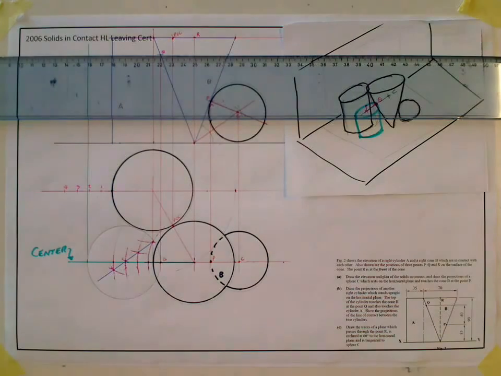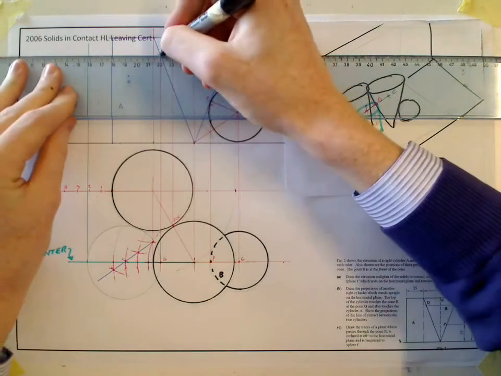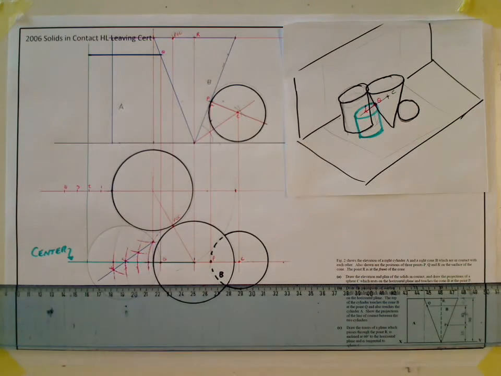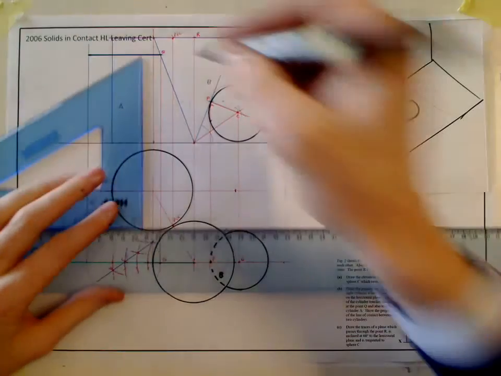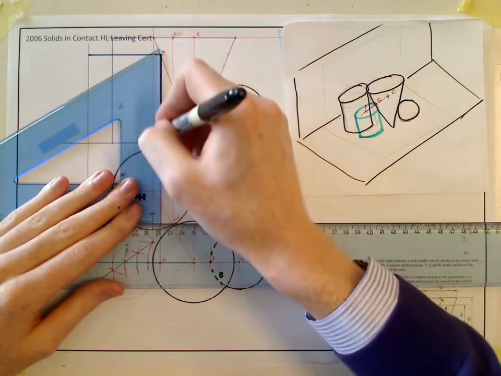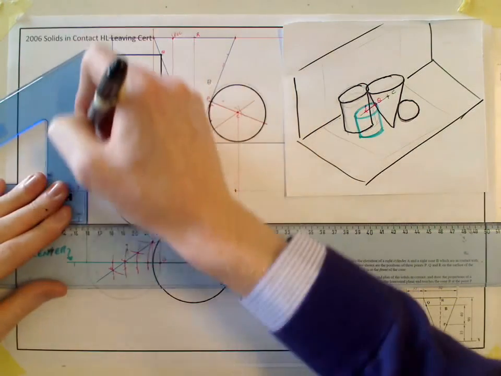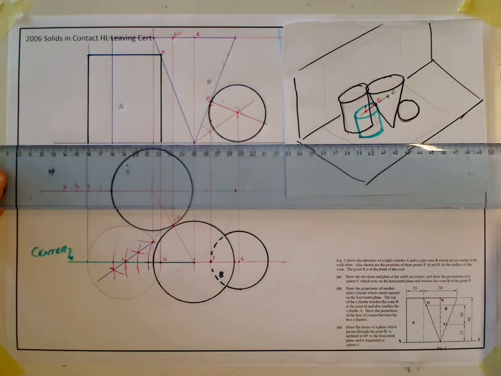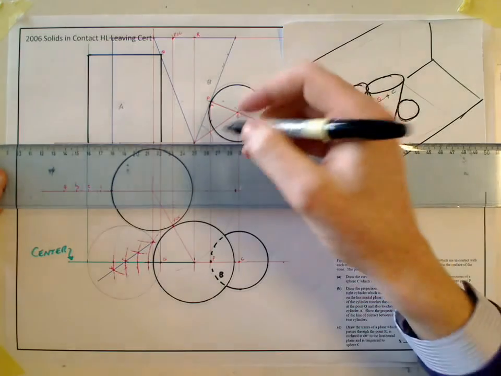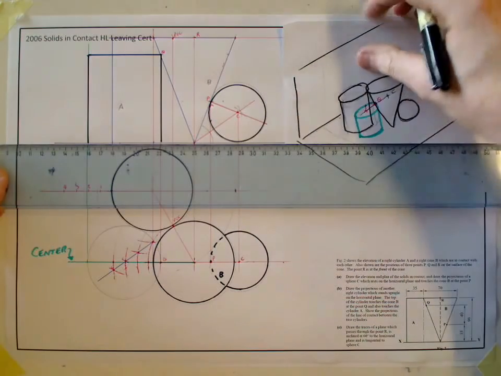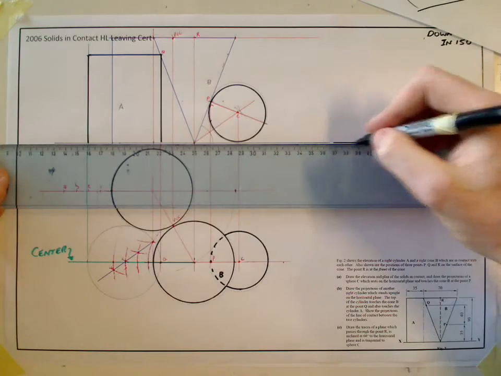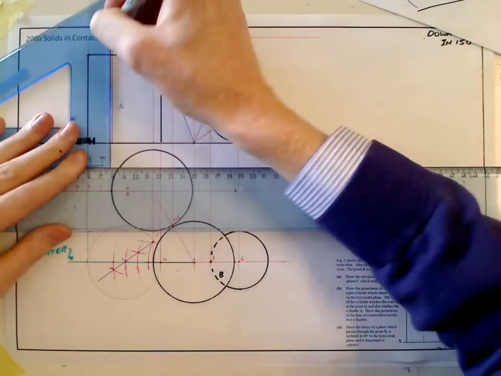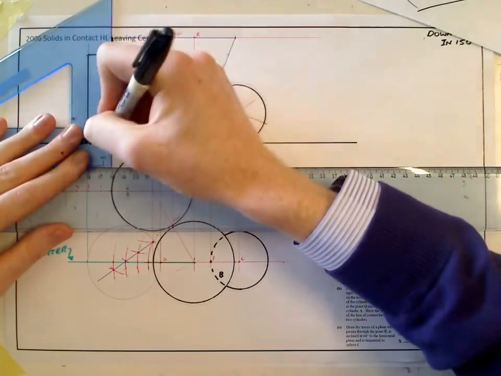So that's going to be in heavy. So this can be my XY here, and then I'm going to have a cylinder at the very back, so you'll only see the top of that, so this is going to be in dashed.